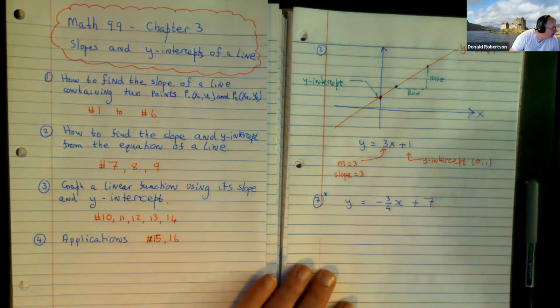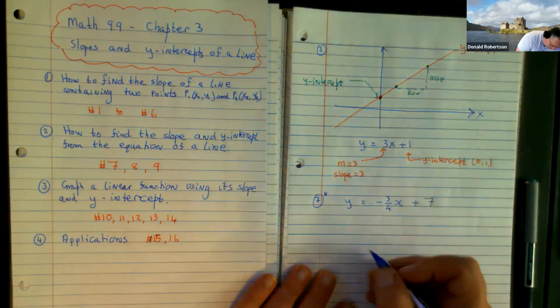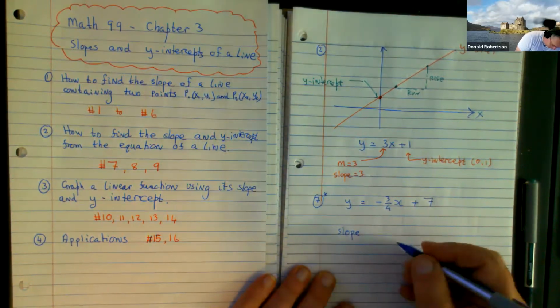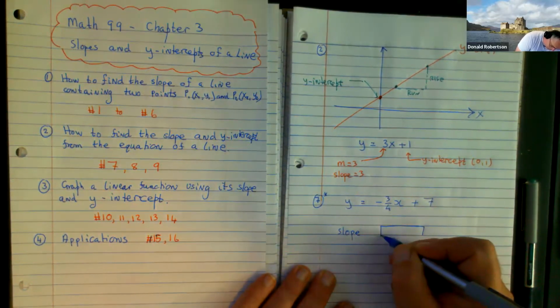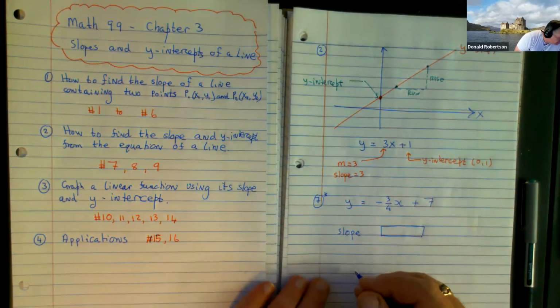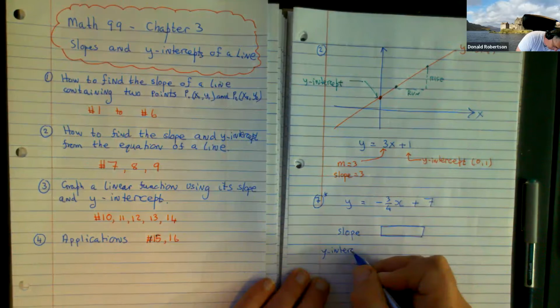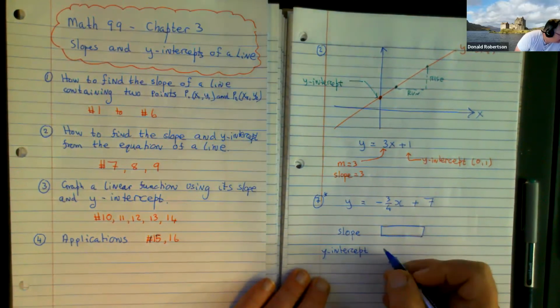And we're just being asked to find the slope. We'll put the answer in that box. And the coordinates of the y-intercept. It looks something like this.